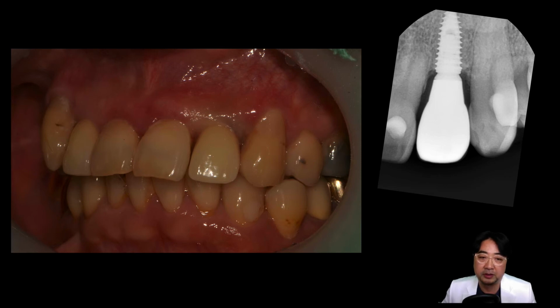I'm very careful about the link abutment, and if a patient came again like this with the link abutment, I think I'll do the same thing. I'll make a model, cement it on the model, and deliver it in the next visit.